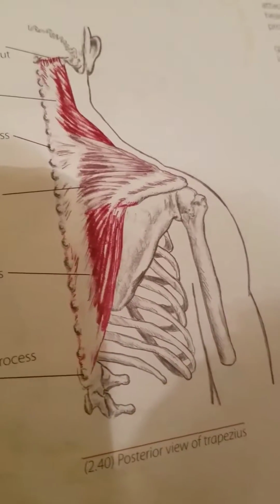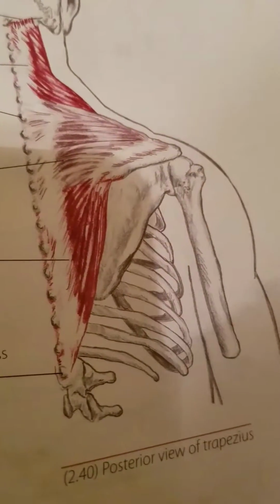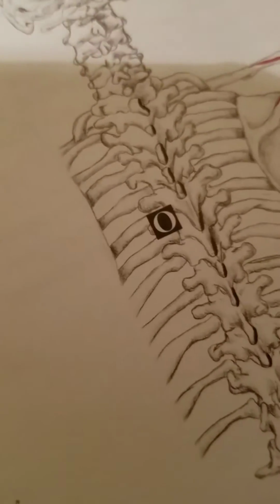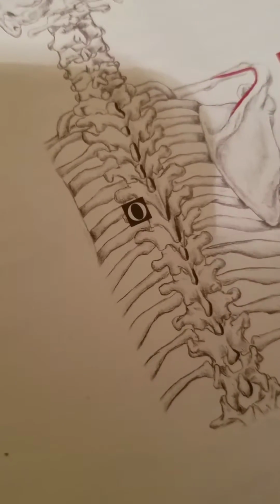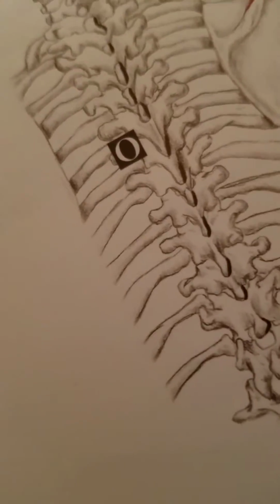So I just want to show people where they insert and where they originate, so they can do a lot of self-work on themselves, because that's something we have to do. We have to really get involved in our body. It's our body, so we need to learn how to control it, whether it's through massage, ice soaks, a hot bath with herbs, nutrition, movement, yoga, exercise. So it's important that we take our time to master these muscles of the body.